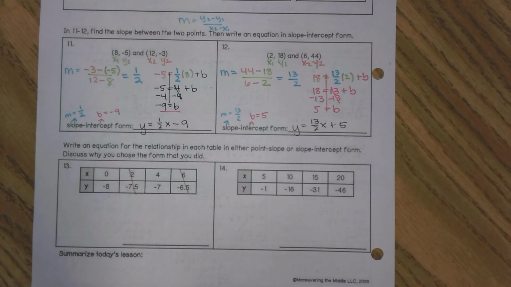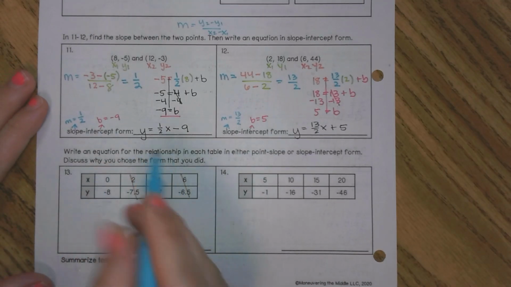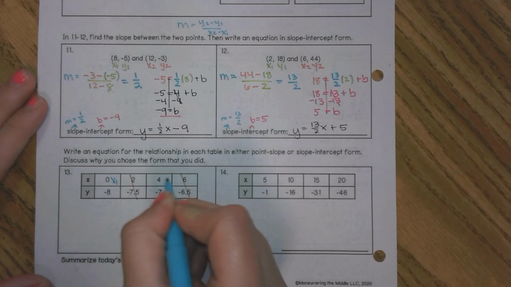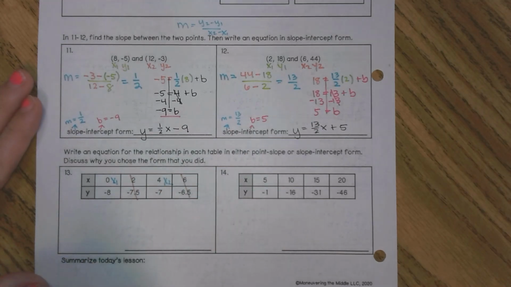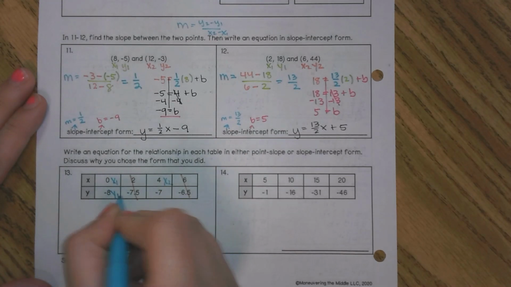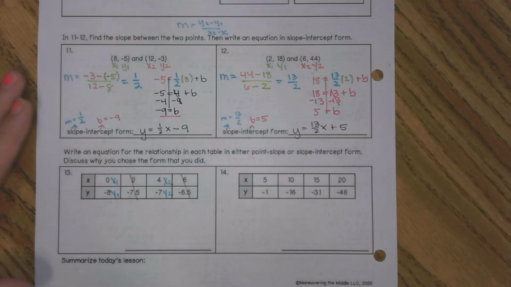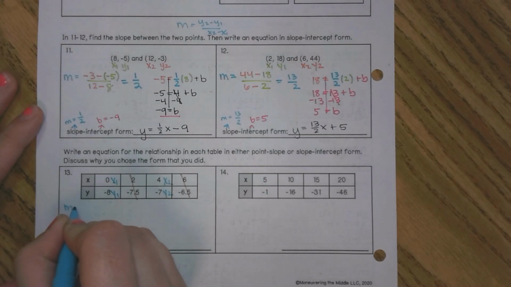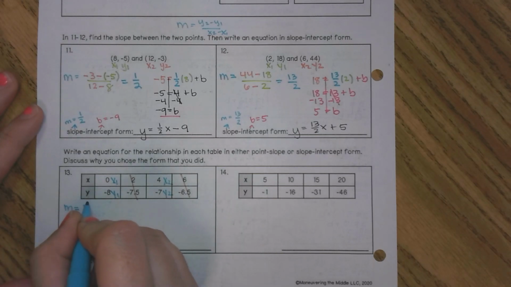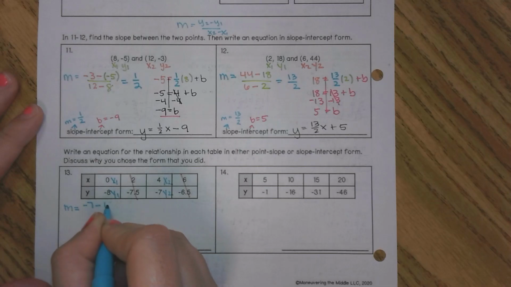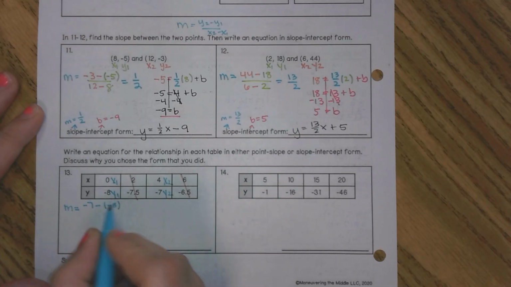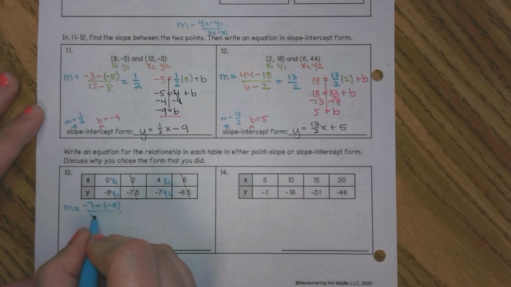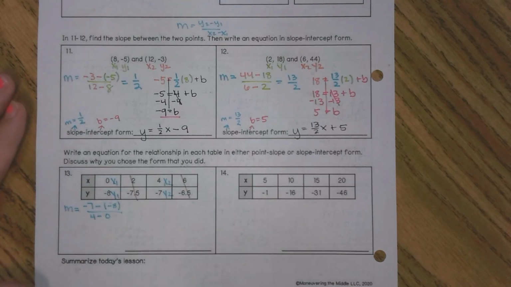So remember, we need our slope and our intercept, and the slope is the most important, so I'm going to start with that first. So these are all of my x's, so I'm going to label this one x1 and x2. And then this is going to be y1 and y2. So when we go to find our slope, we're going to say m equals y2 minus y1 over x2 minus x1.